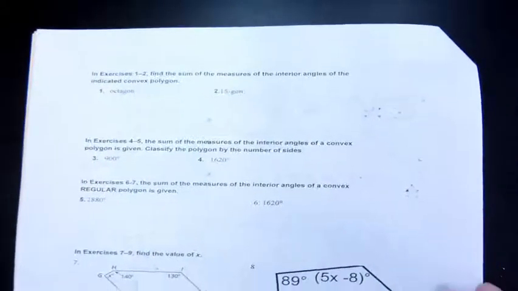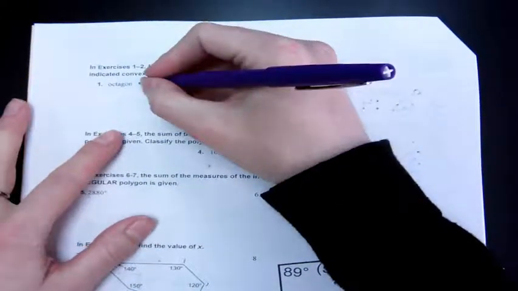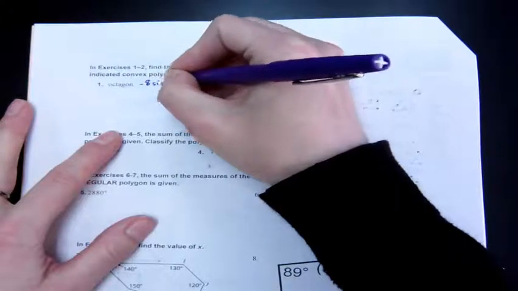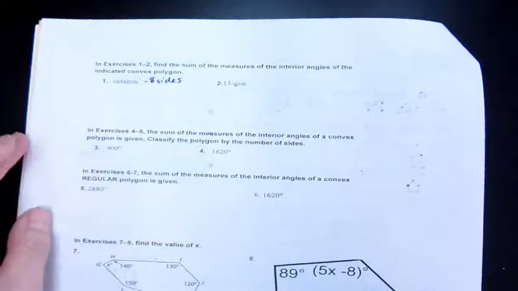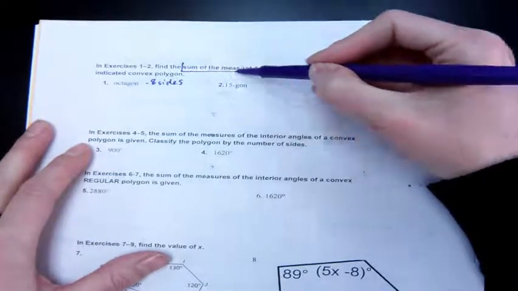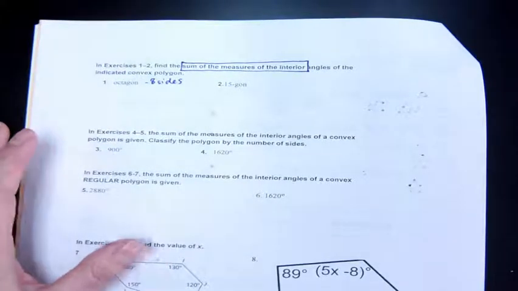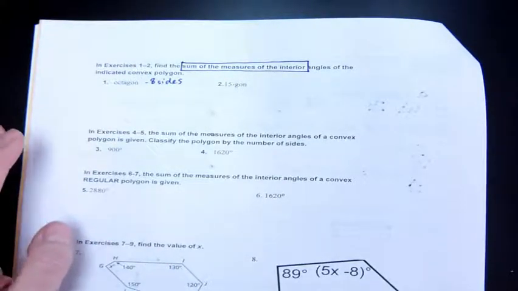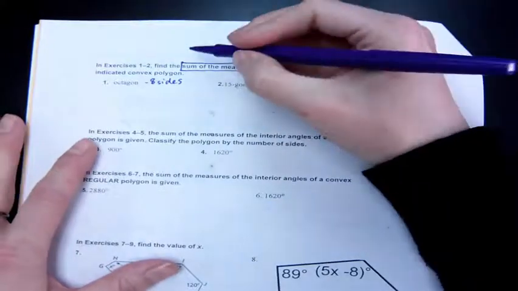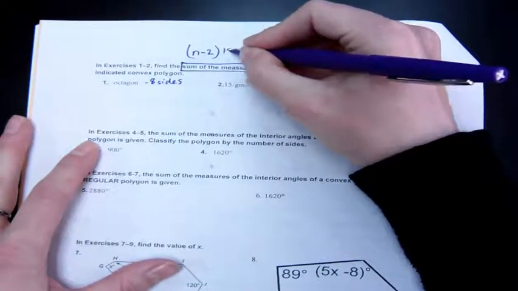Okay, so here we're just going to apply it a little bit. How many sides does an octagon have? 8. Yeah, 8 sides. And what are we asked to do in this section? Interior angle. Yeah, and one interior angle or sum of interior angles? So can anyone remember without looking back what that formula is? Isn't it the number of sides? Yeah, number of sides minus 2 times 180.